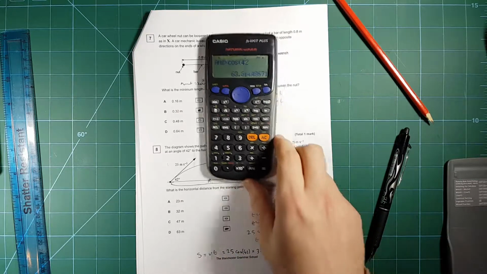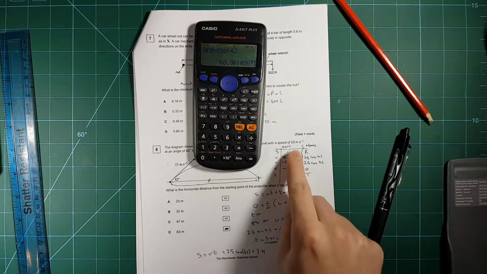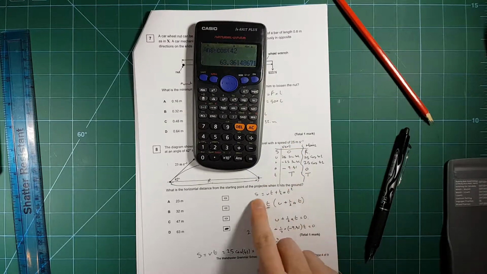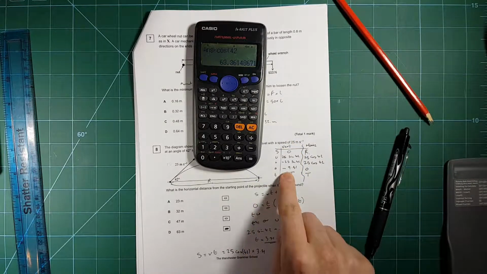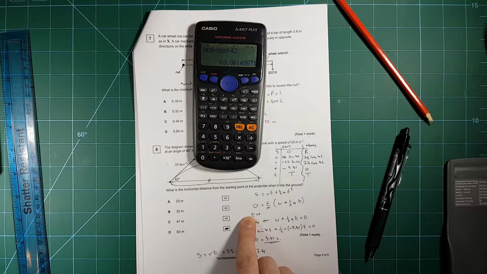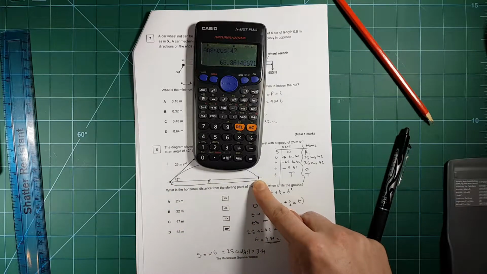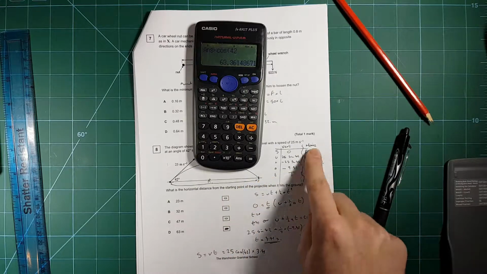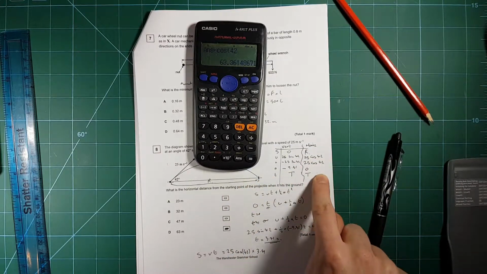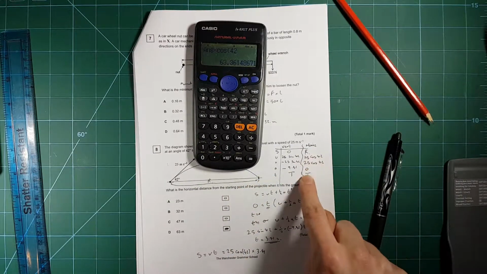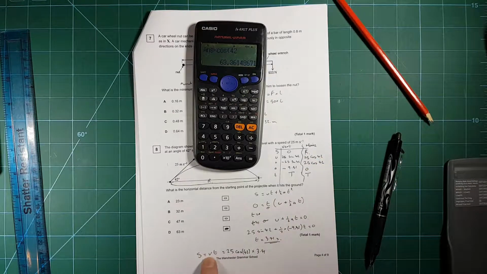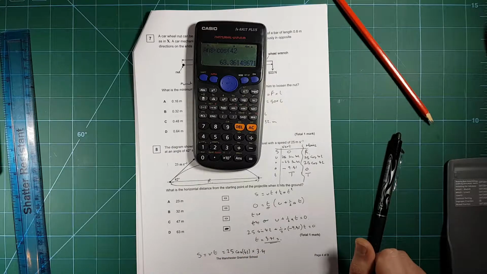Right, so what did I do there? Wrote out SUVAT for both, used the vertical SUVAT here to calculate what the time is, and the time was either 0, which is when it's here, or 3.41 seconds when it's here. Then used that in the horizontal version. Now the horizontal version isn't technically SUVAT because there's no acceleration, so you can just use your standard displacement equals velocity times time. So that's that there. Okay.